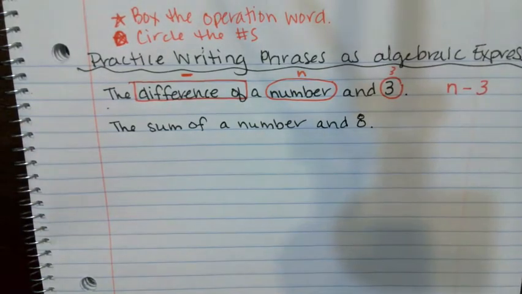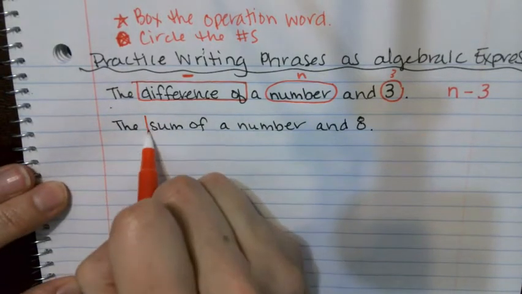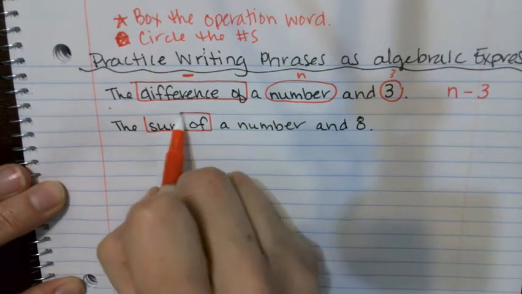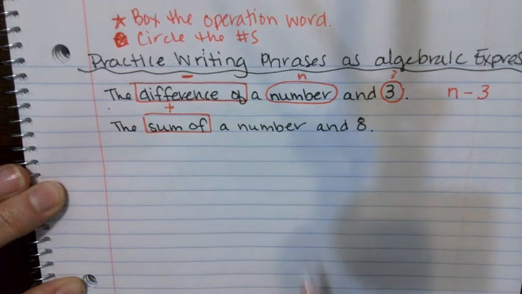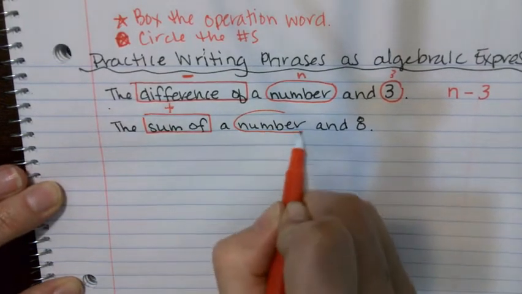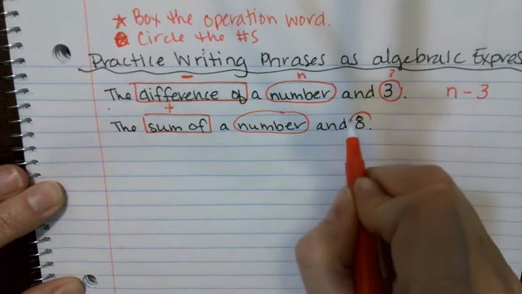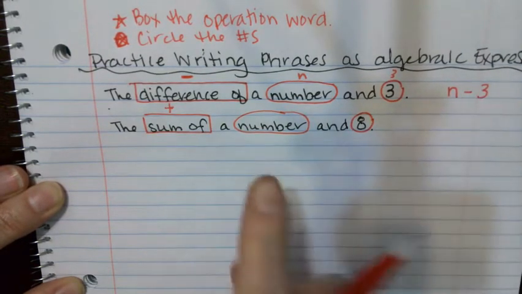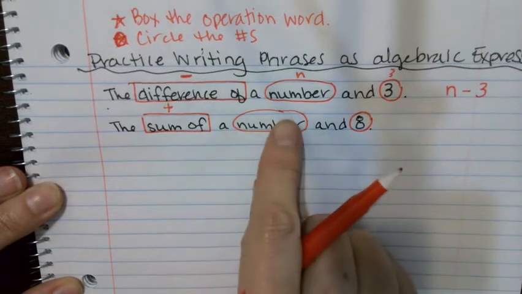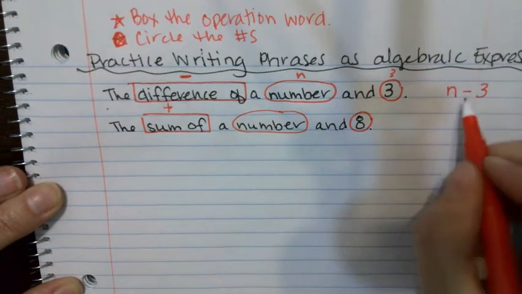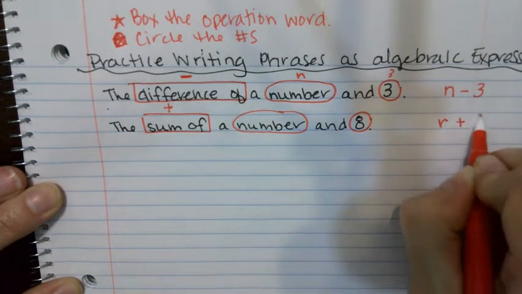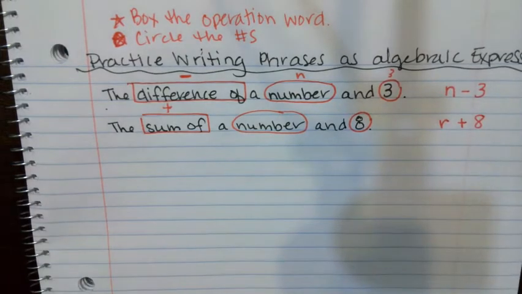We're going to do the same thing: the sum of, so I'm going to put a box around that because that tells me I'm going to add. I don't know what number, so I can pick any variable, so I could use r and 8. I know that I'm going to be adding some number that I don't know and 8. So let's go with r plus 8. I'm just making up the variables because it doesn't tell me.